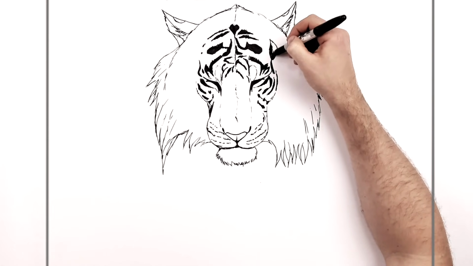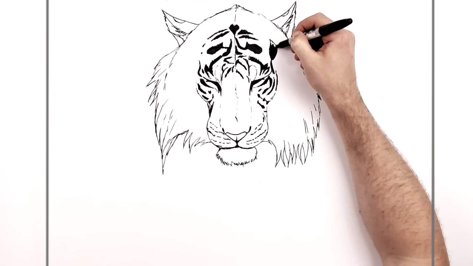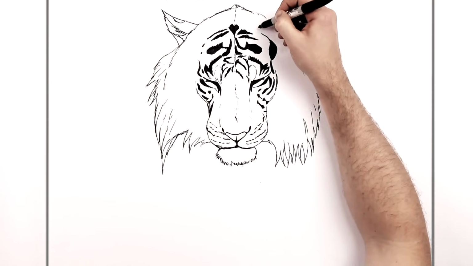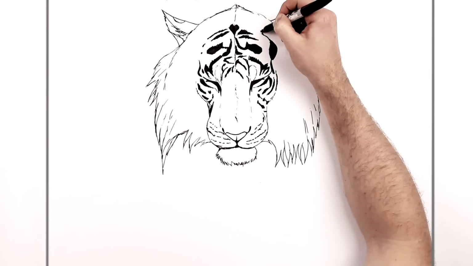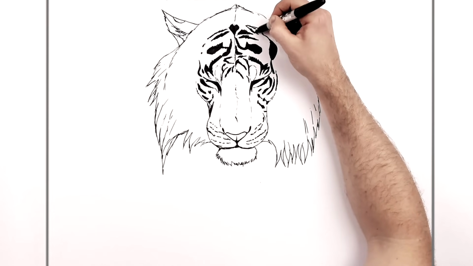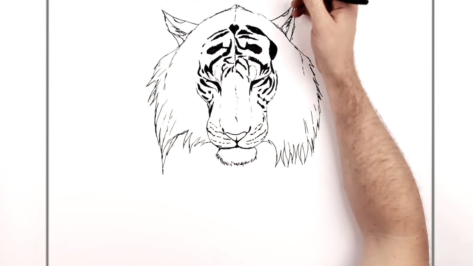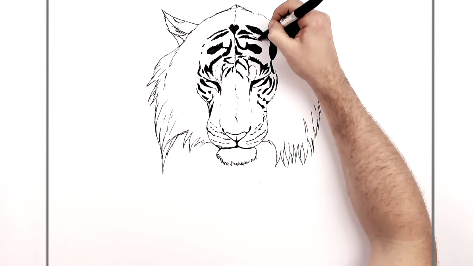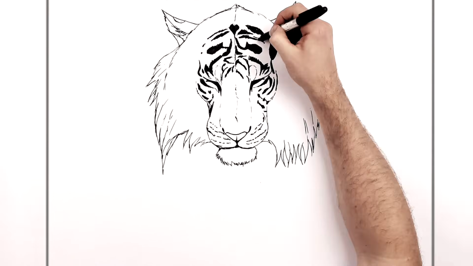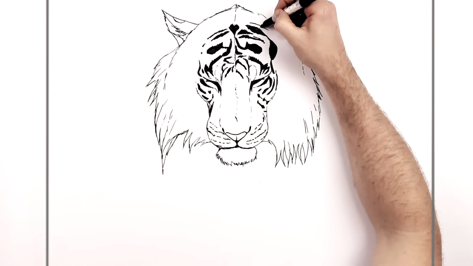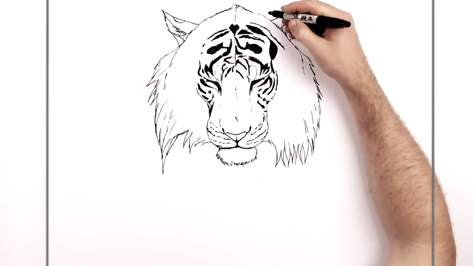I'm sure the Sharpie is not going to last. So big one there. There we go. This way. Right, and then a big stripe coming down his head this way.